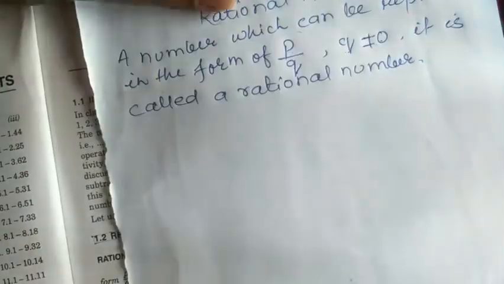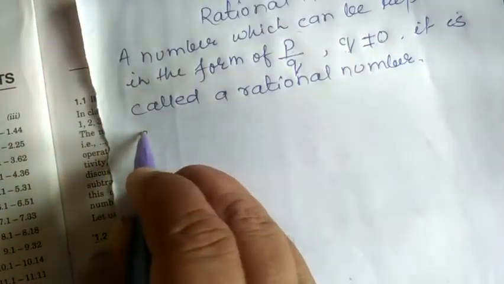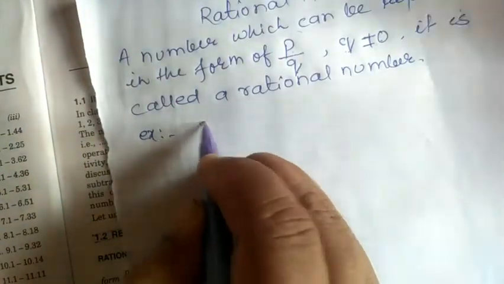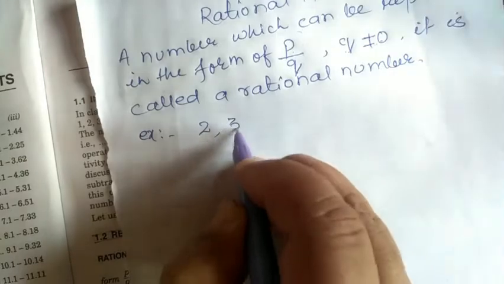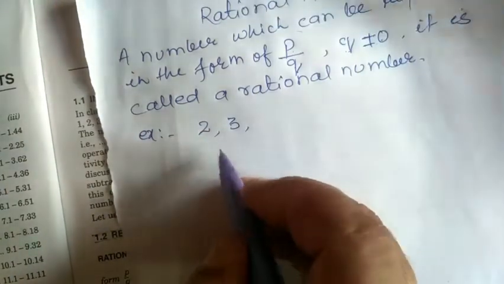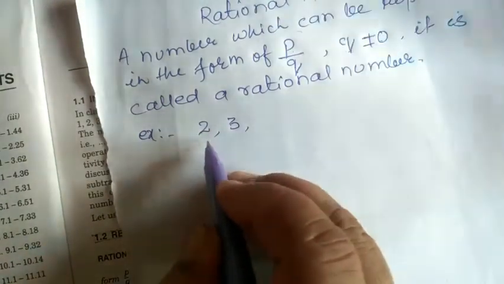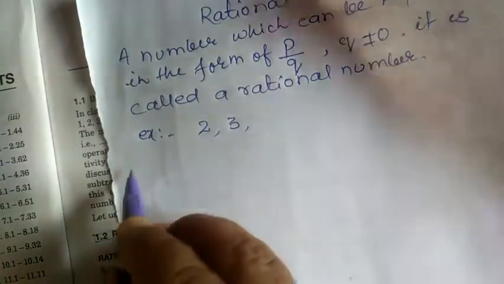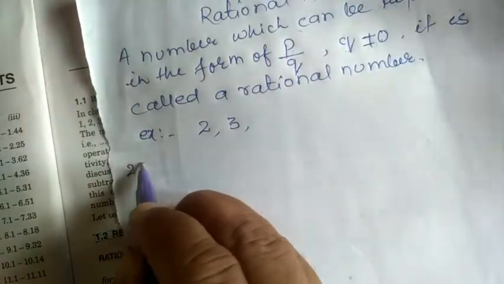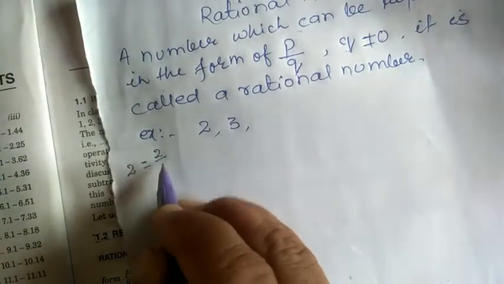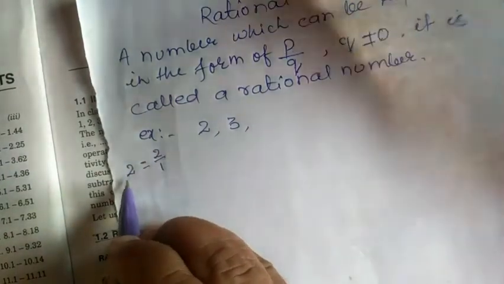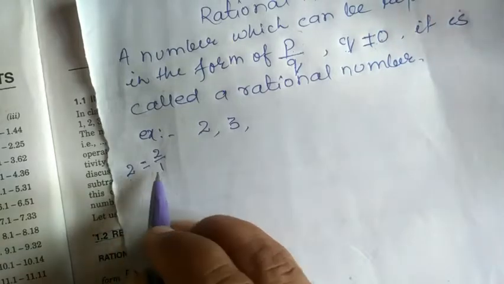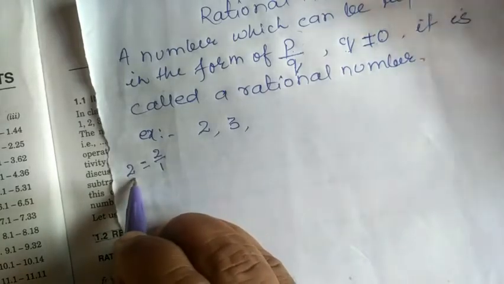Correct? As for example, suppose 2, 3, it is a rational number because 2 may be represented as 2 by 1. Just roughly, dear students, 2 may be written as 2 by 1. That means in the denominator of 2, 1 is hidden. Correct?